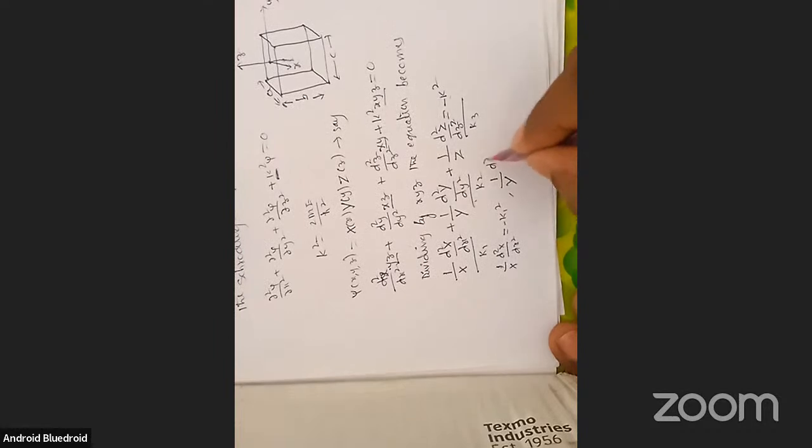Write that one. 1 by capital X d square X by dx square is equal to minus K1 square. Next, 1 by Y d square Y by dy square is equal to minus K2 square. Next, 1 by Z d square Z by dz square is equal to minus K3 square.